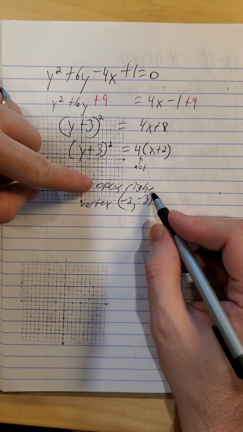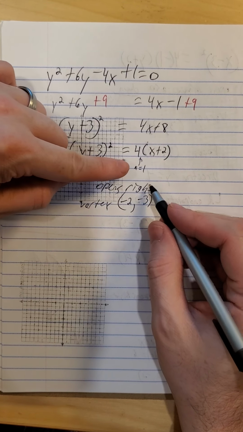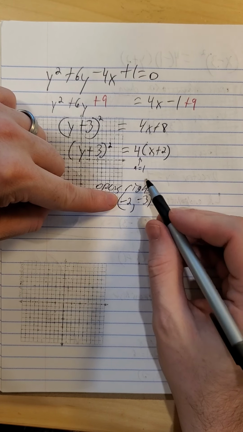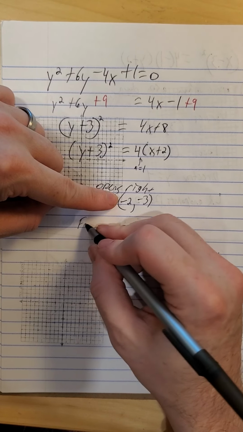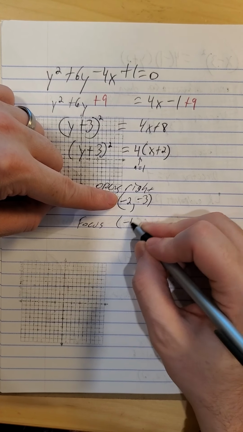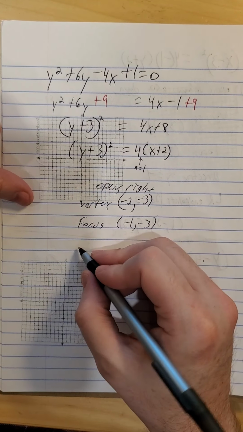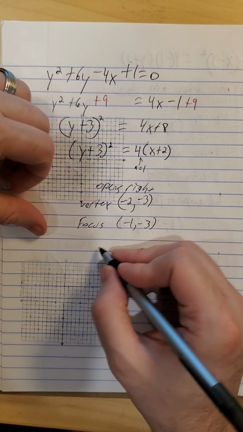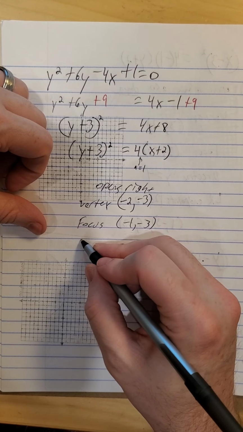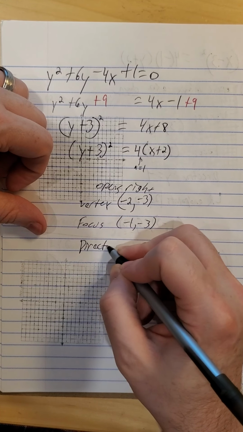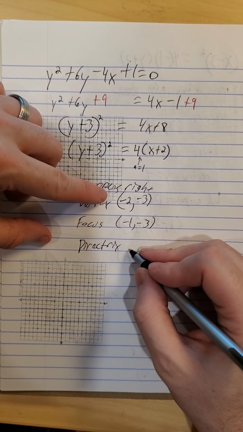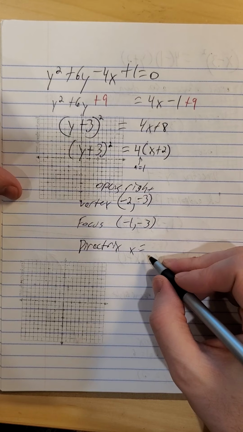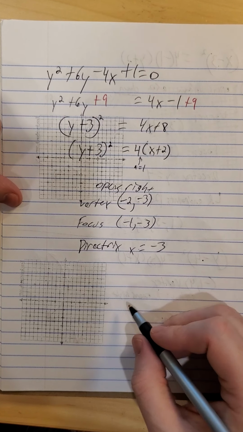The fact that we're opening to the right means we would go to the right a units from the vertex. So to the right 1 unit would put our focus at (-1, -3). Moving to the left 1 from the vertex, we form a line for the directrix of x equals -3.